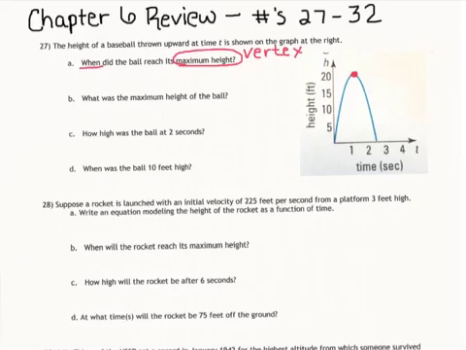So I need to think about, is that my x-axis or my y-axis? The x-axis is time, the y-axis is height. So I ask myself, which one of those axes would answer my question? If the question is asking when, that means I want to know the time, okay? And if I'm looking for time, that means I'm looking along the x-axis. So I'm going to go from that vertex point and draw a line as close to straight down as I possibly can. And it looks right about 1 second, maybe a little bit past 1.